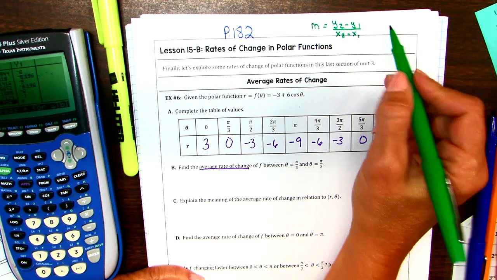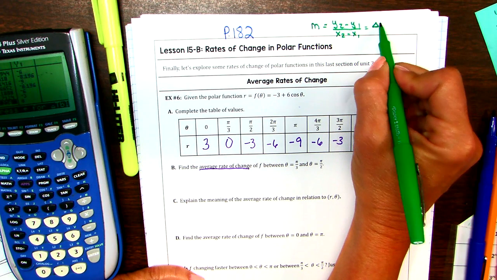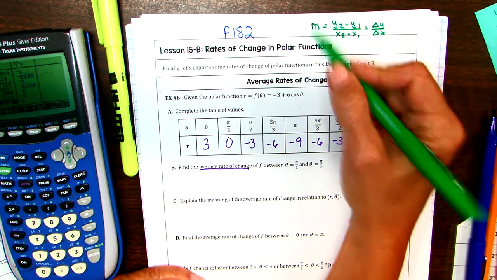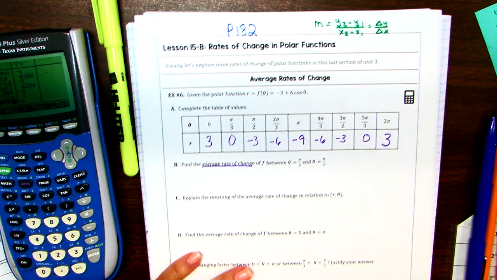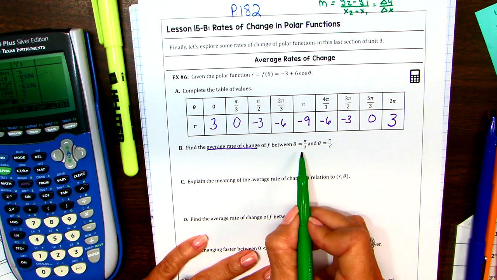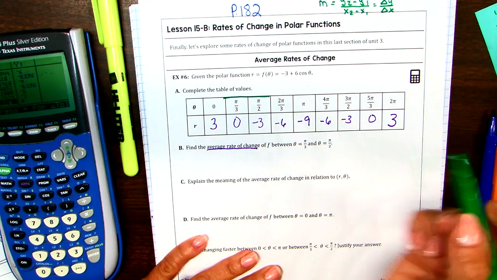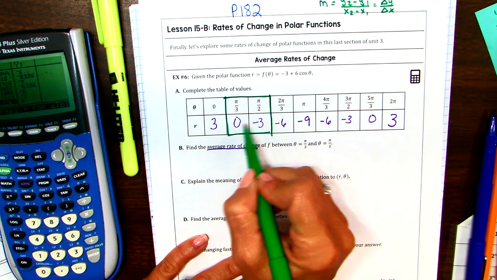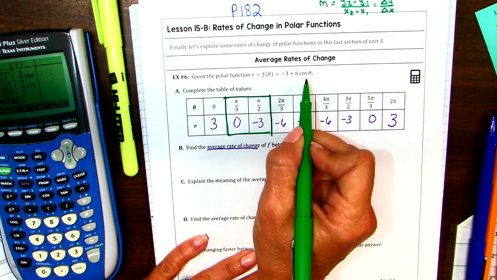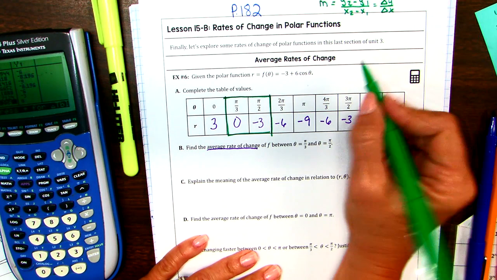Okay? Y is on top, X is on the bottom. You would have said change in Y over the change in X's. That's back in linear equations. We did it with all types of curves, an AROC formula. So AROC, instead of calling it slope, they call it AROC because it's 2 points on a curve. The AROC changes as the points change on a curve, okay? So in this question, they're asking for the AROC between pi over 3 and pi over 2. So we want to know what's happening with the slope between just these 2 points on whatever this graph is, okay? So there's a formula.